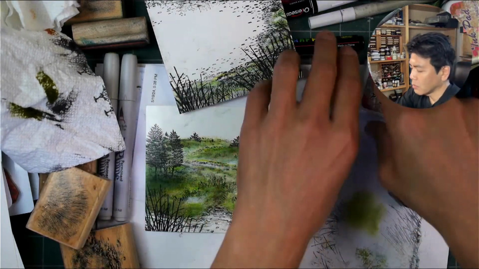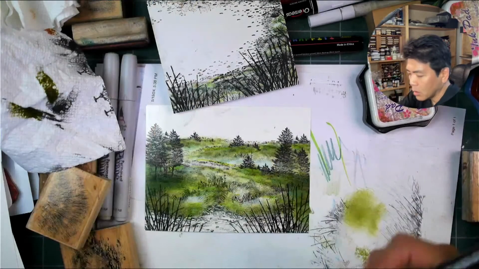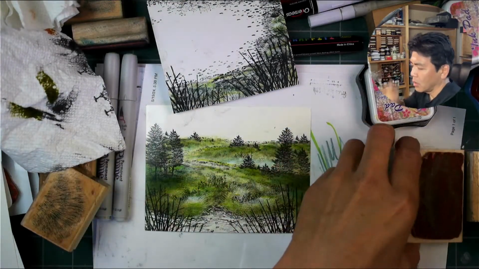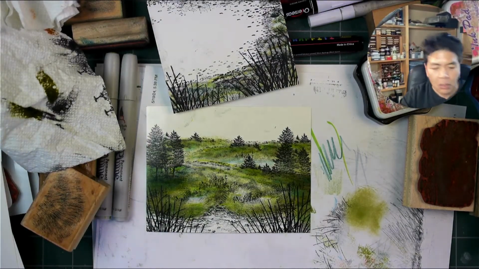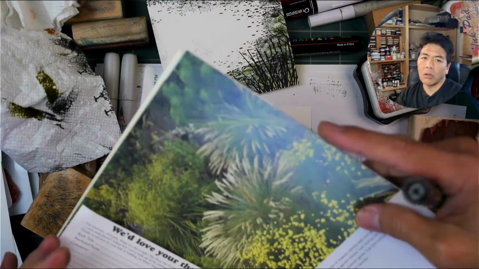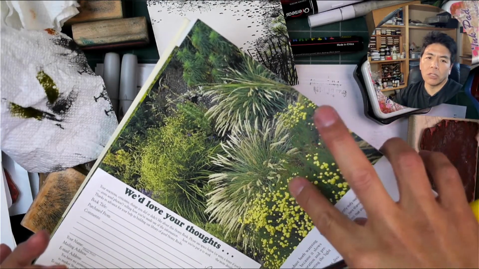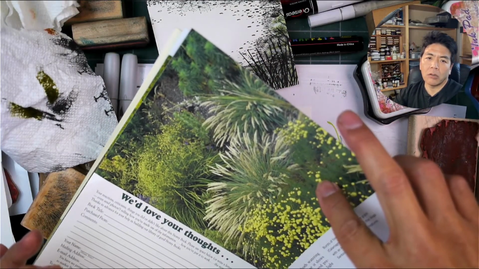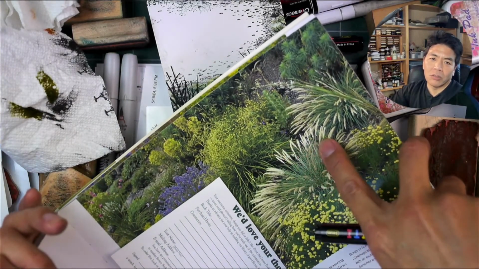And then we can go into there and let's do something like this one right here, okay, with these little flowers within that grassy little area. These right here would be really cool too.